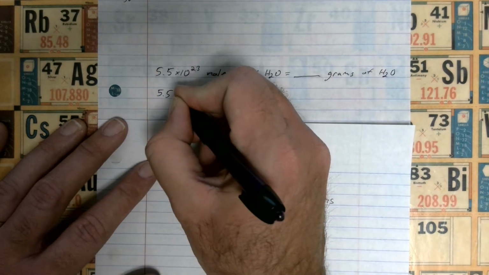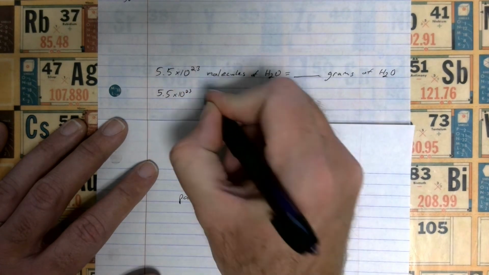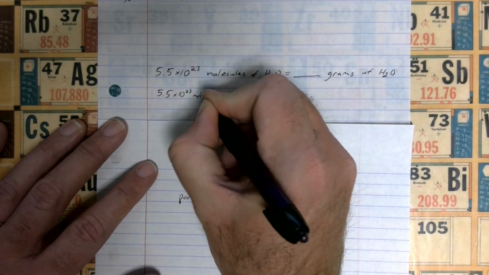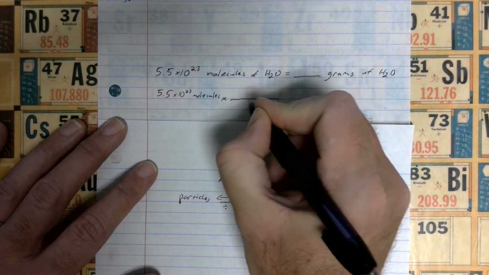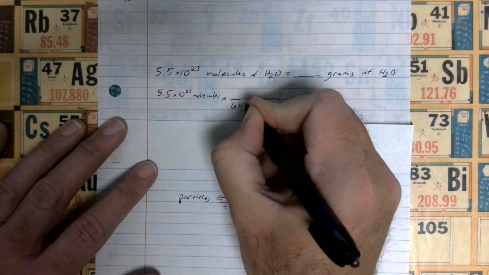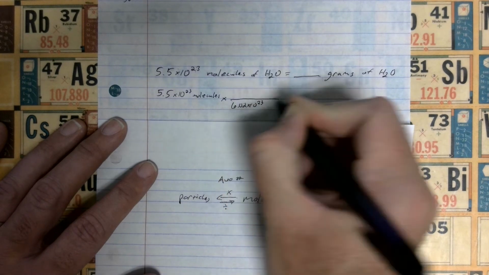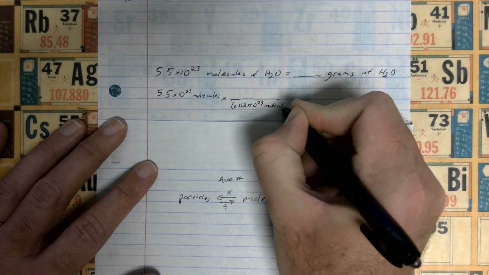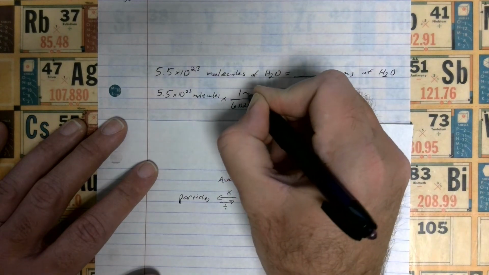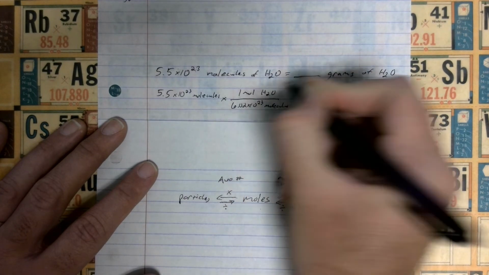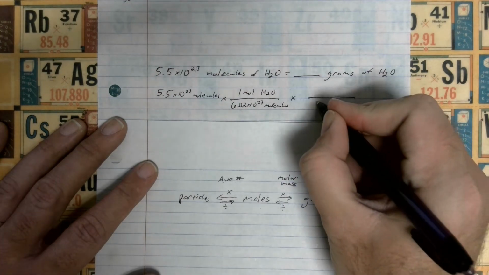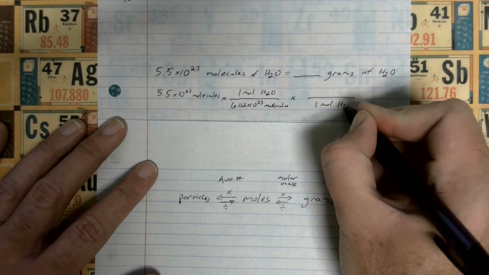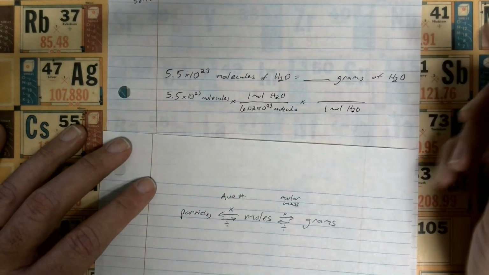So 5.5 times 10 to the 23rd molecules. Then I know molecules has to go down here, and that's Avogadro's number. So molecules and 1 mole of water, and then 1 mole of water, and then I need to figure out the molar mass.